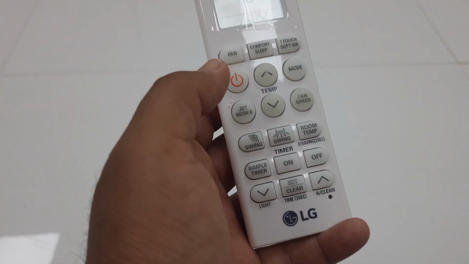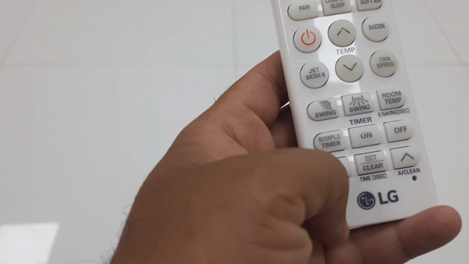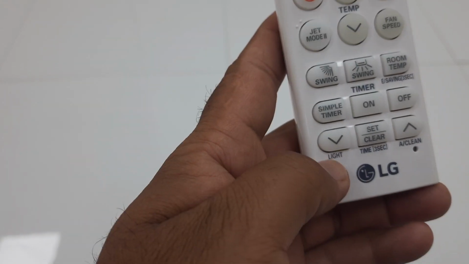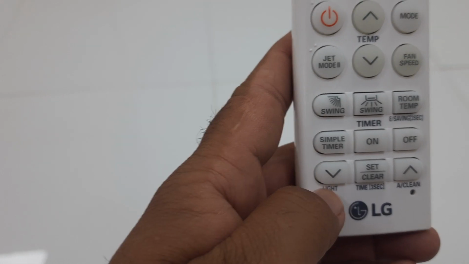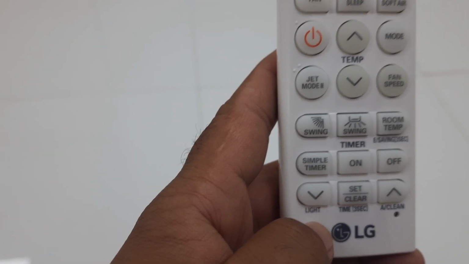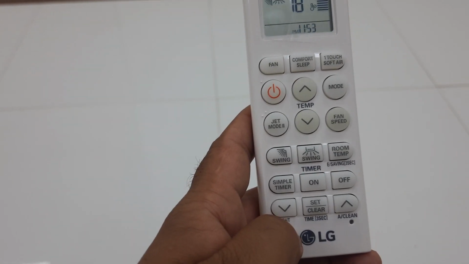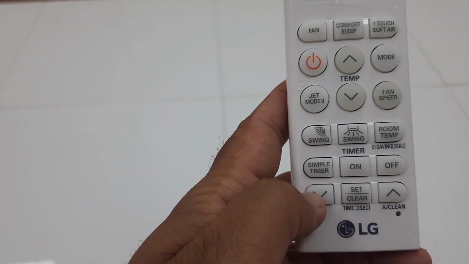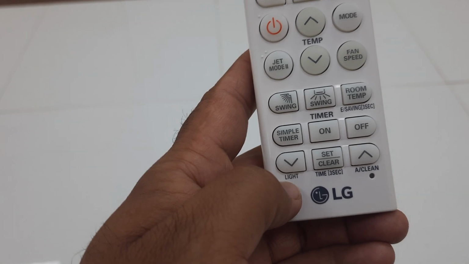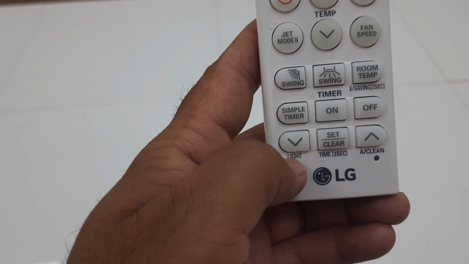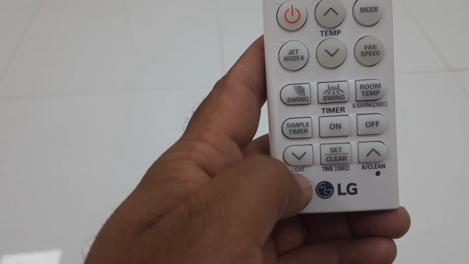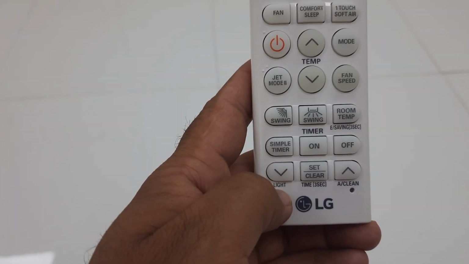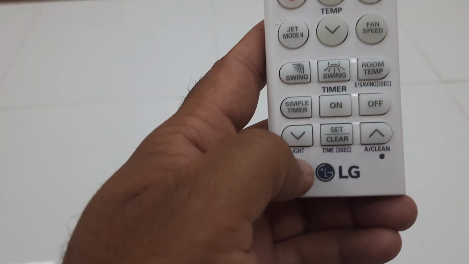Today my video is about the light button. What is the function of this light button? We will discuss this light button today in LG split AC. In most of the ACs it was coming, and most of the ACs are not giving this light button. So what is the function of this light button and where it will be used and why this is important in the AC? I'll show you.